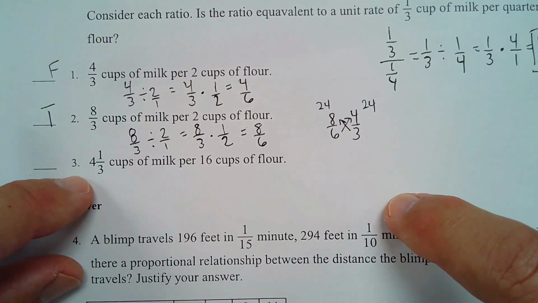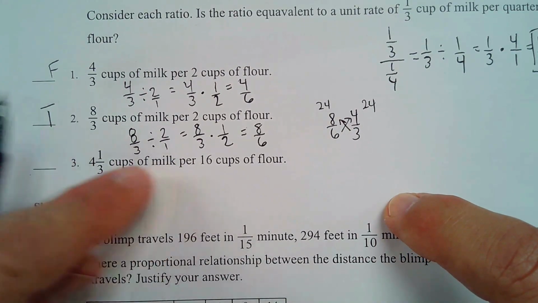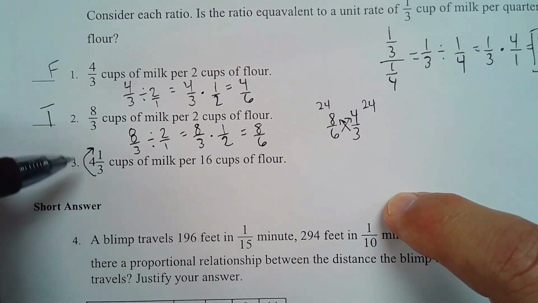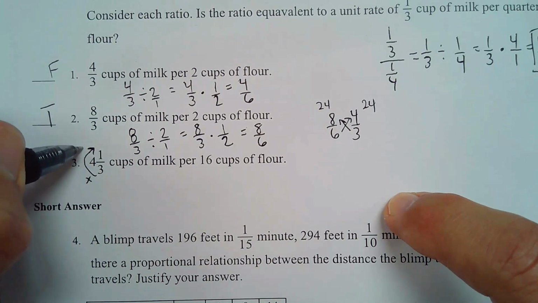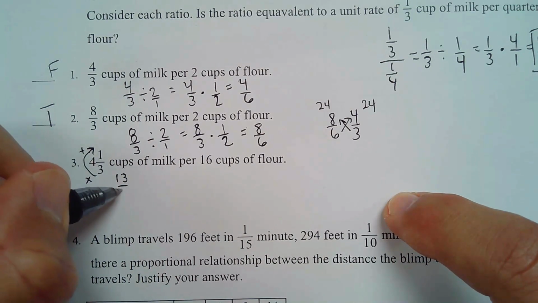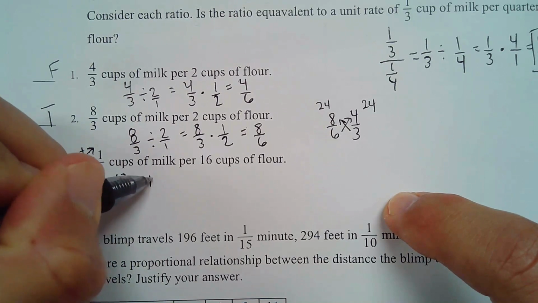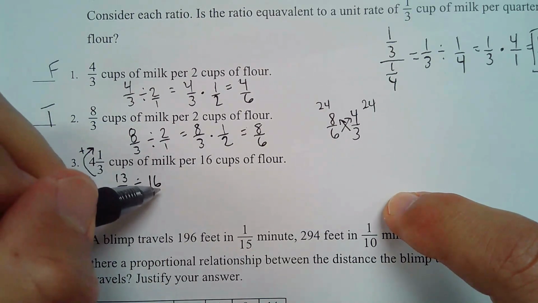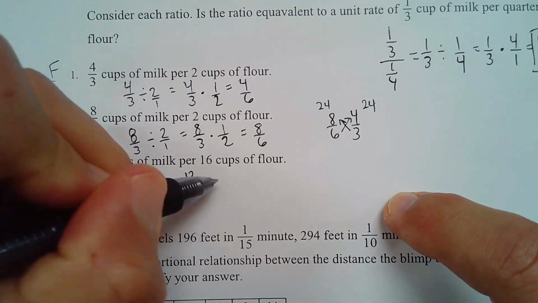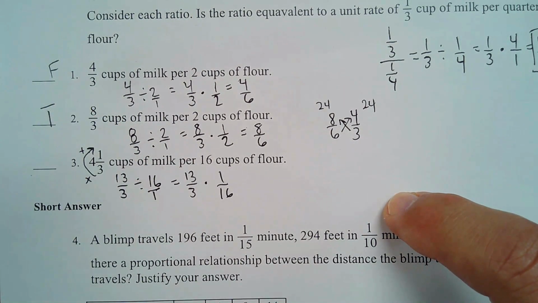And then finally, 4 1/3 cup per 16 cups of flour. That's 4 1/3. You have to turn this into an improper fraction using the C method. You multiply here and you add here. 4 times 3 is 12, plus 1 is 13. Thirds divided by 16, that's 16/1. So we have 13/3 times 1/16.